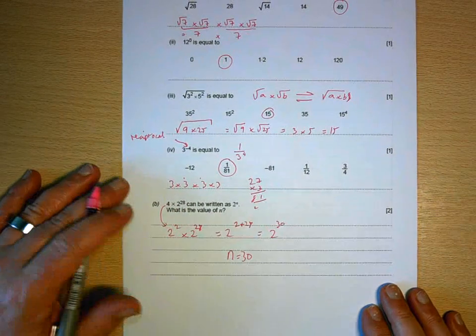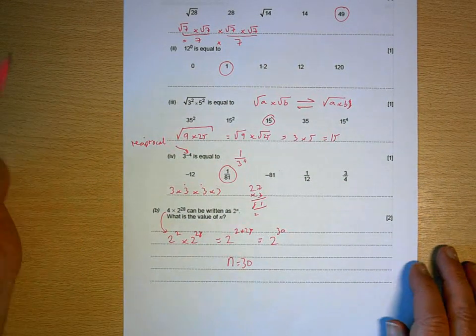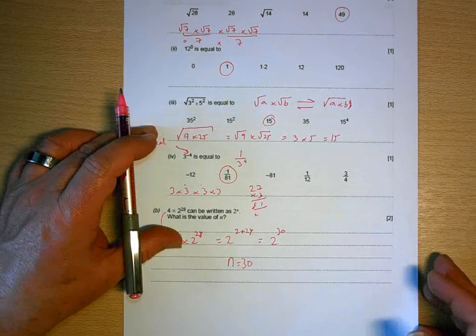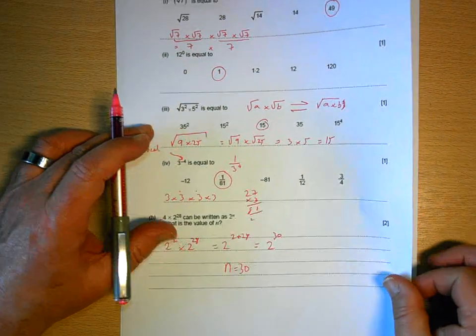Okay, if you haven't revised certain indices, that's a horrible question. It doesn't take long to revise.